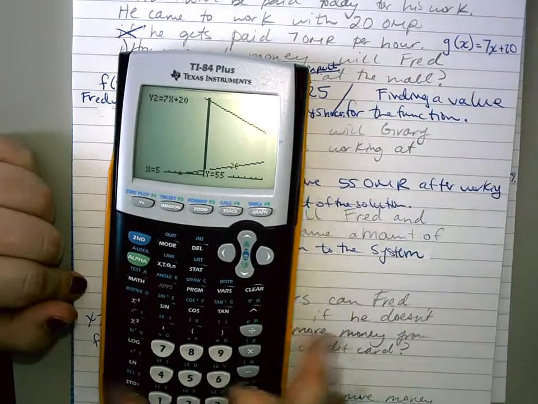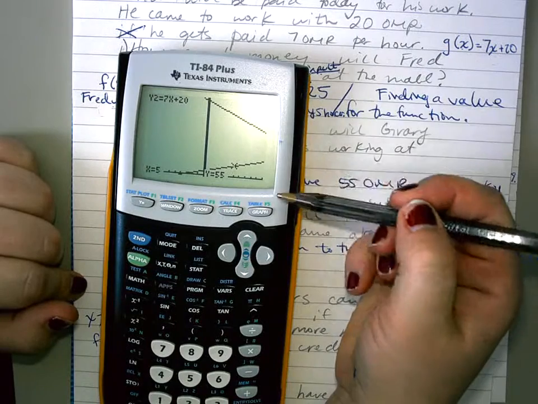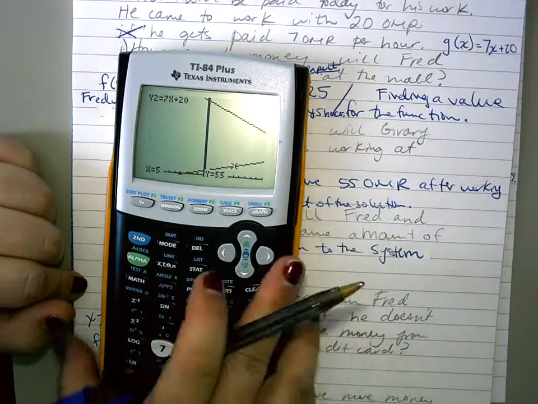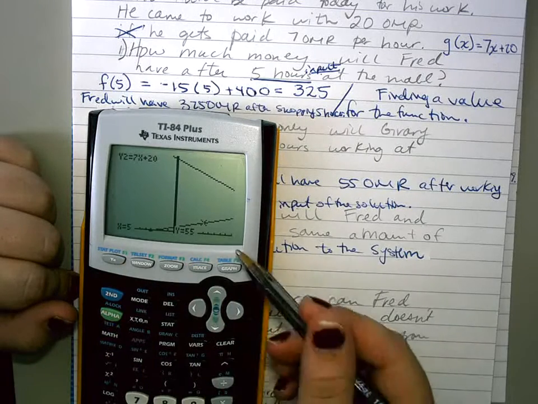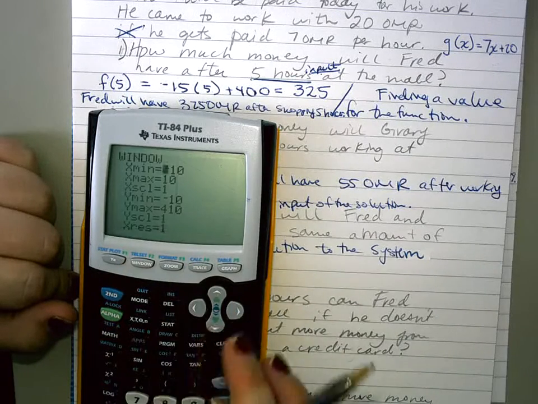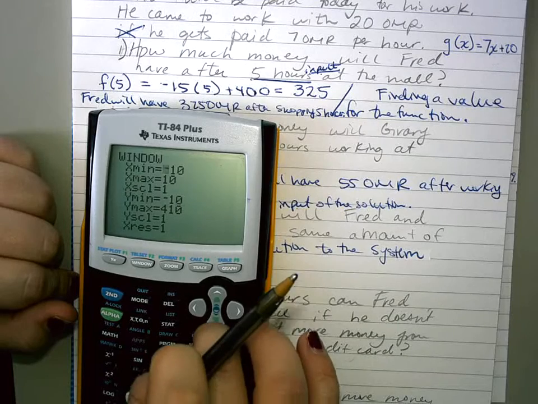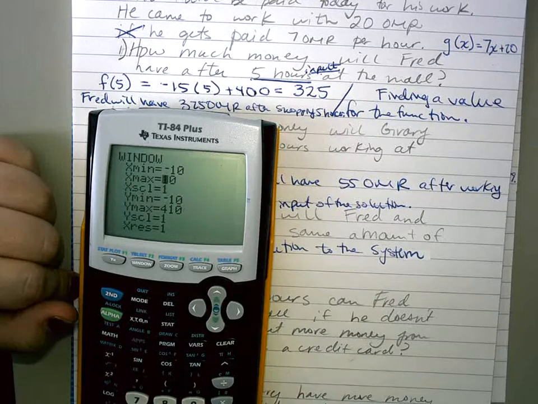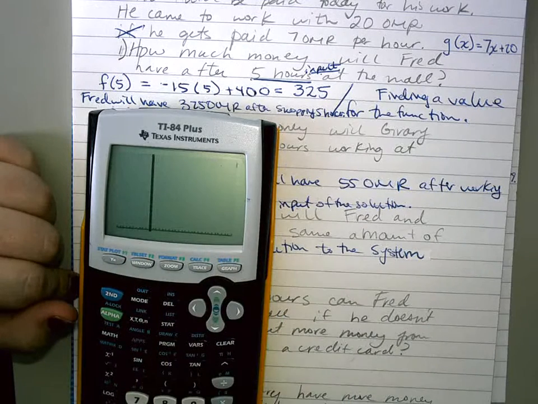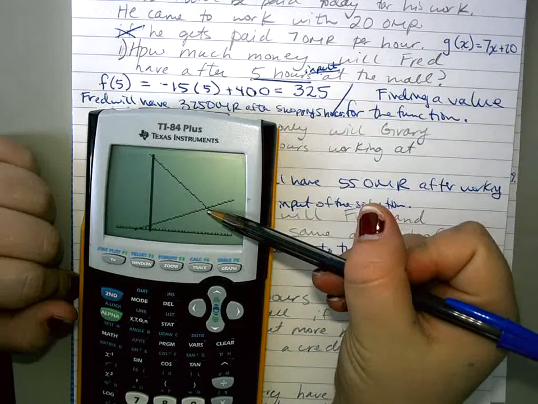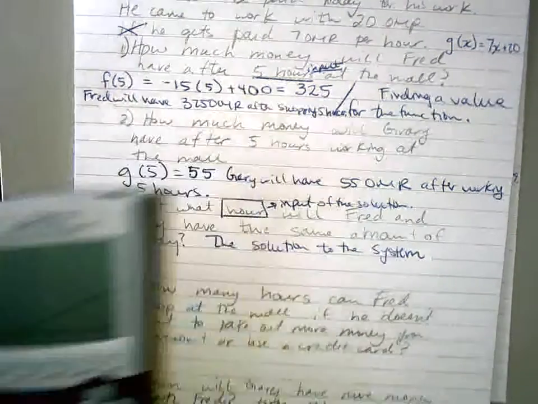Looking back to our graph, notice that our window needs to increase in order to accommodate the solution. And so I'm going to go to the window, and since this is 10, I'm going to go ahead and increase that actually to, let's see here, how about 25? Perfect. We have the intersection on the window, so we know that we can find the solution.